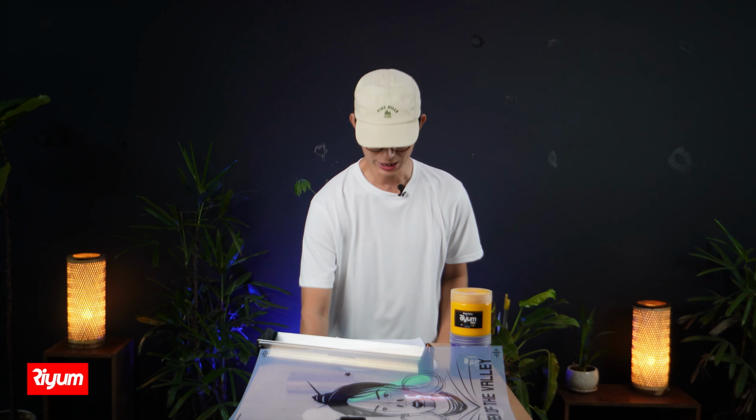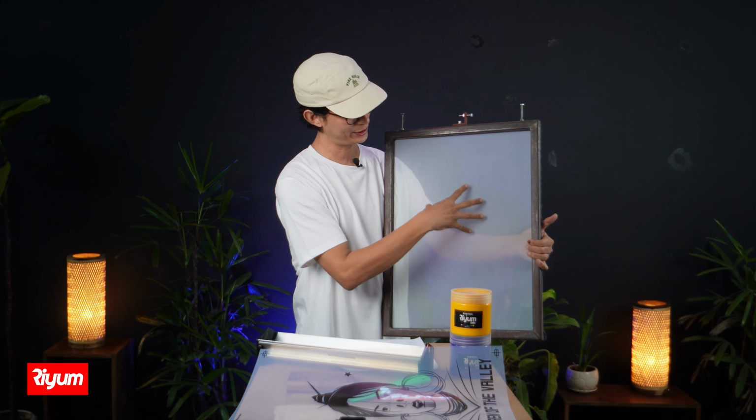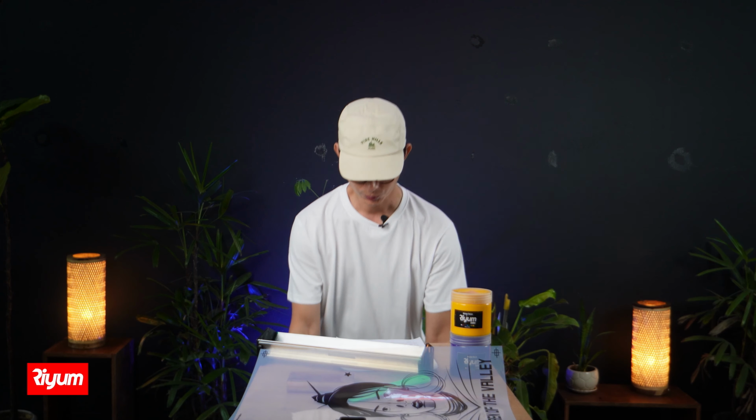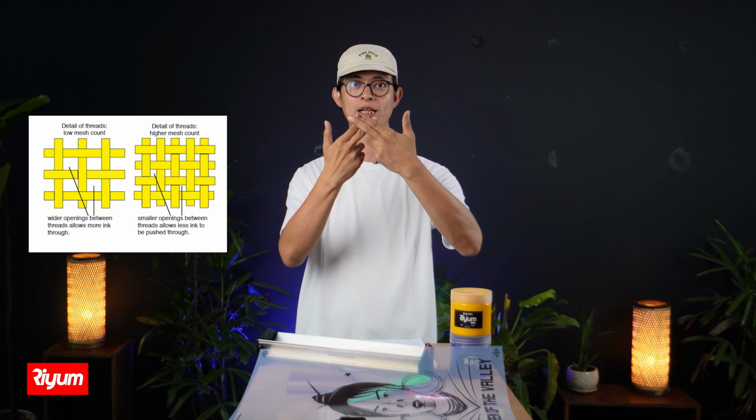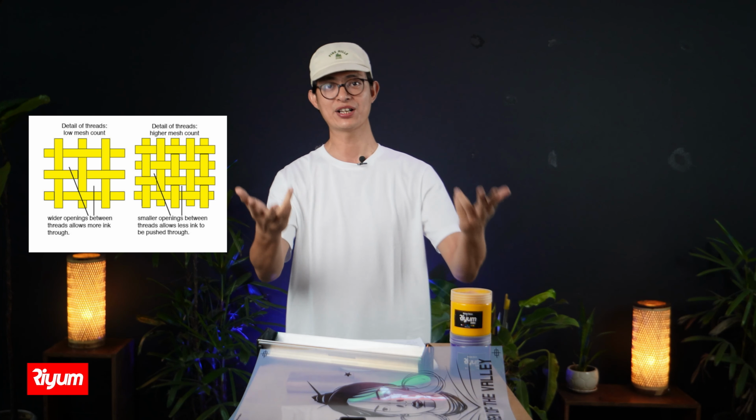Okay, so mesh is basically nothing but the fabric that we use in the screen. In the earlier days when screen printing started, people used silk, fabric made out of silk. That's why screen printing is sometimes also known as silk screen printing. But nowadays in modern times, we use a very fine polyester to make the screens. Mesh is nothing but crossing of threads per square inch. It's like when you weave cloth, that intersection between the threads is called the mesh count, right?